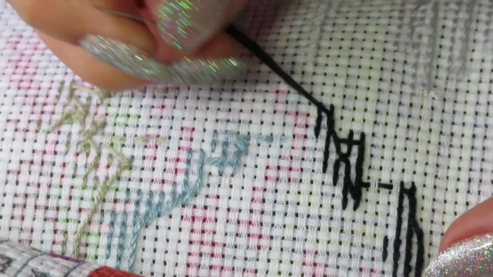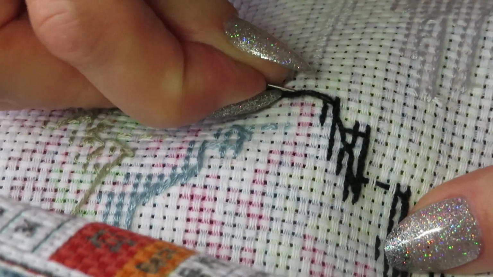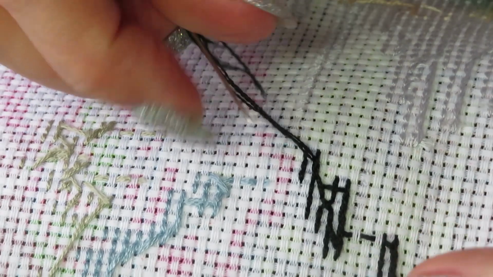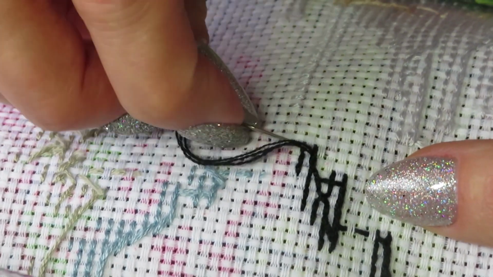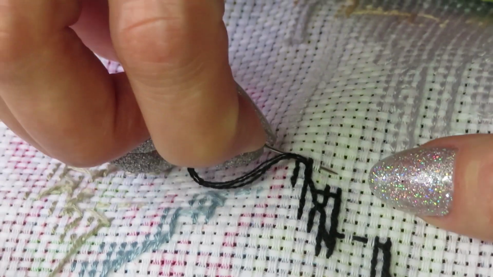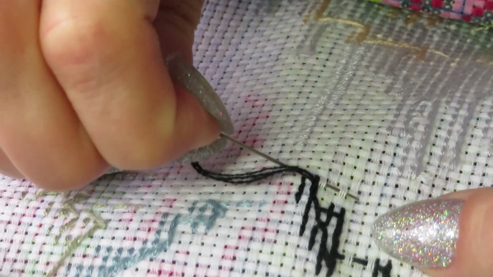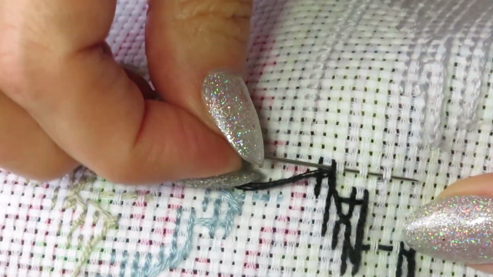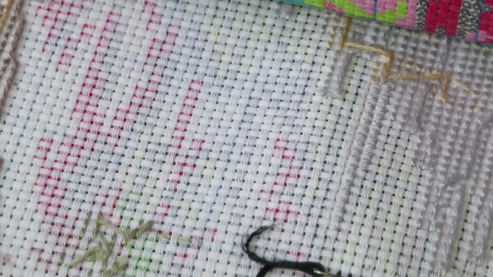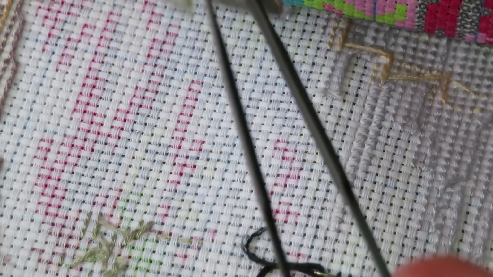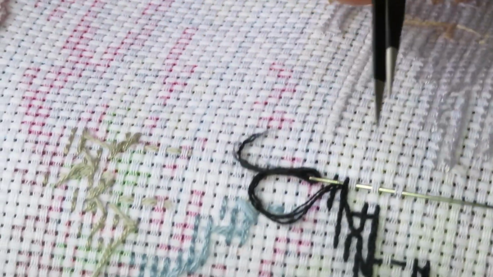I pull out my thread and then I wave. It doesn't matter which way, I just go where I finish and I wave maybe three times like this. I pull it, and sometimes it's hard to pull from underneath, and that's why I use my handy dandy diamond painting tweezers.